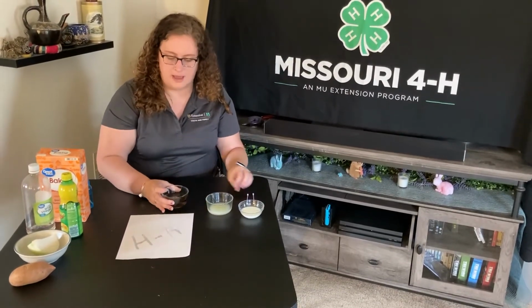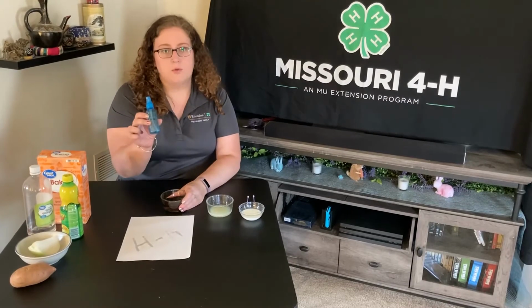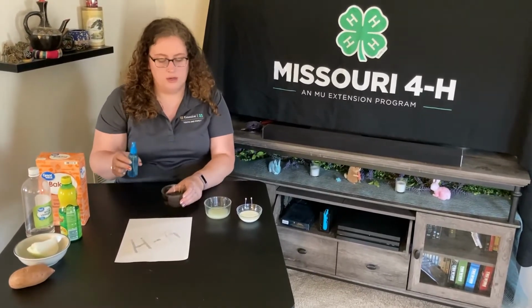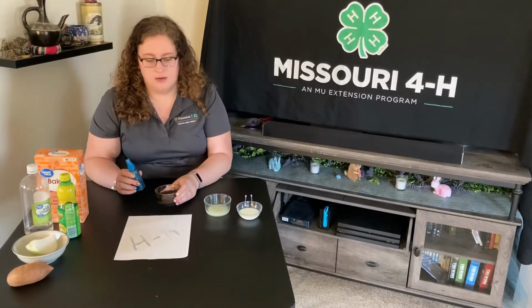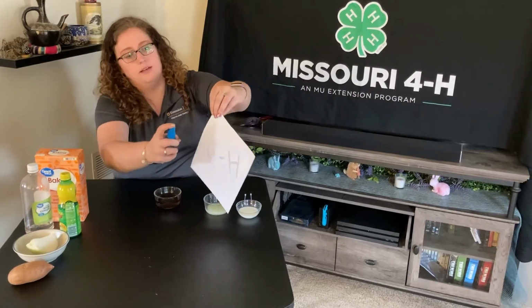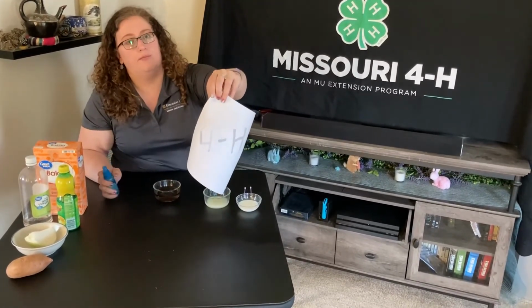Okay, so your next step is to take that red cabbage juice and put it into a squirt bottle. Mine's just water right now, but I dump out the water and I put our red cabbage juice in here. What you're gonna do once this is dry is then spray your red cabbage juice on top, okay?